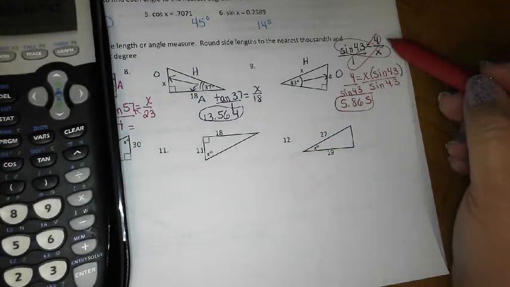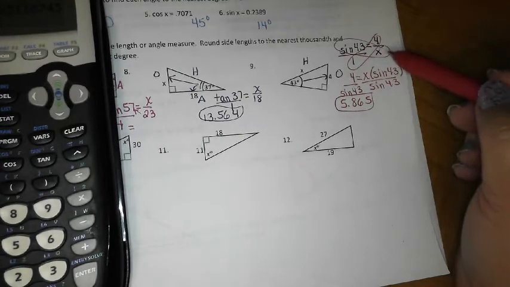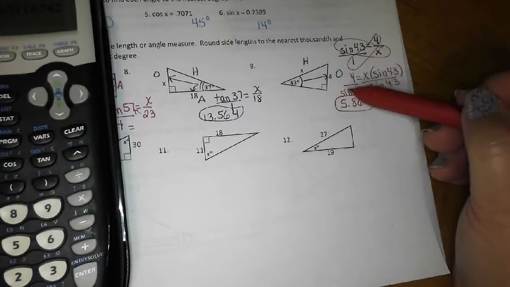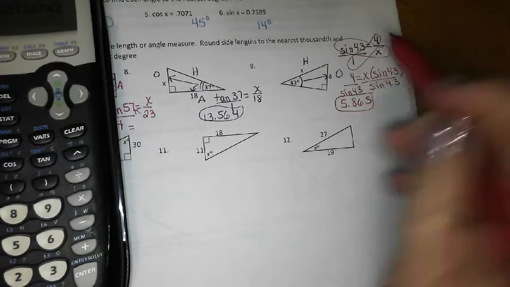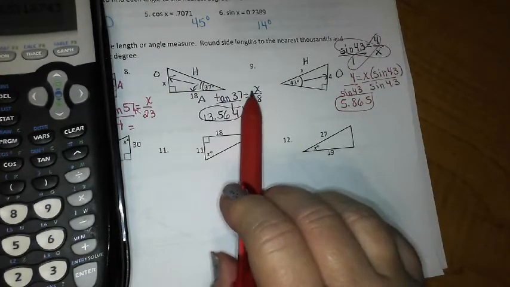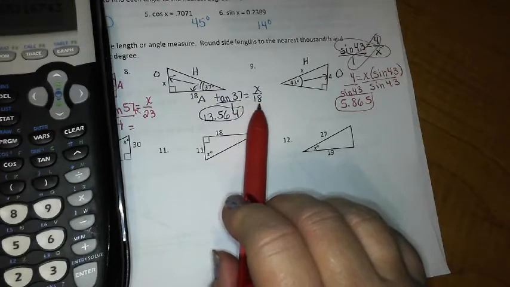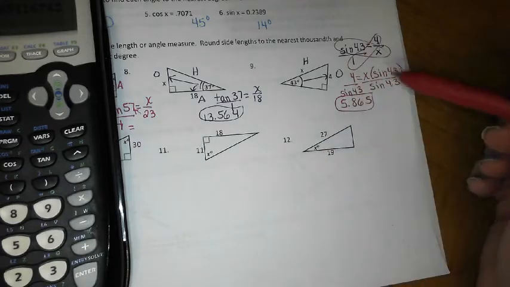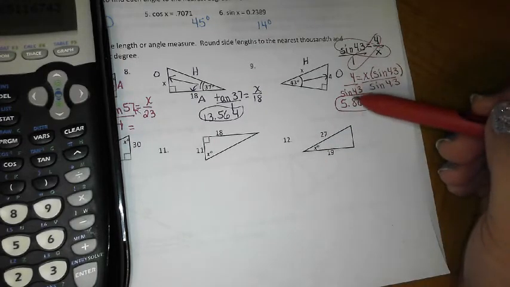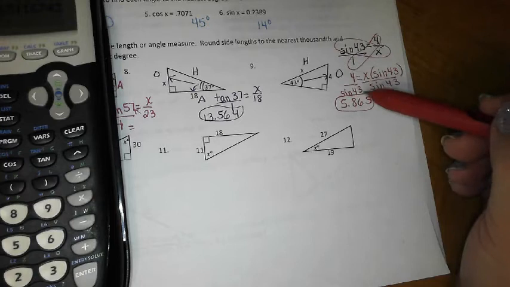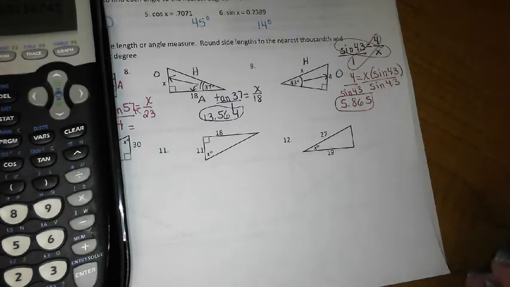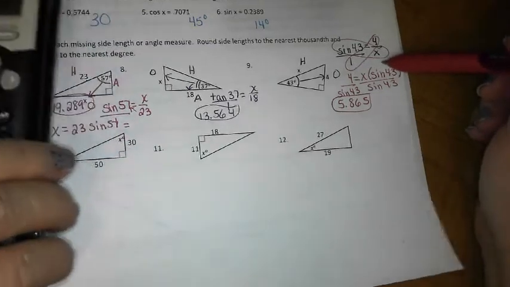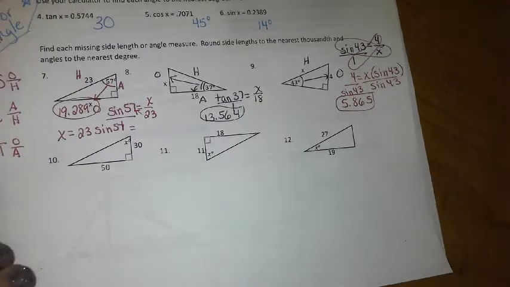So it's important to remember, if you've got an x in the denominator, you're actually going to divide your number by sine whatever. See over here, when x was on the numerator, I multiplied 18 times tangent 37. But when x was on the denominator, I actually ended up dividing 4 divided by sine 43. So be careful with that. If your x is on the denominator, you have to take a slightly different approach to solving your equation.